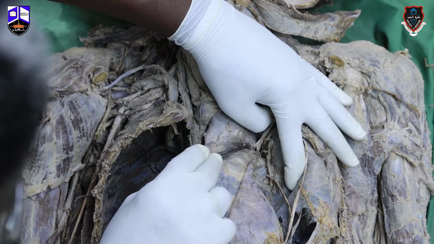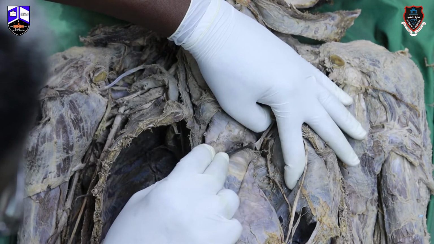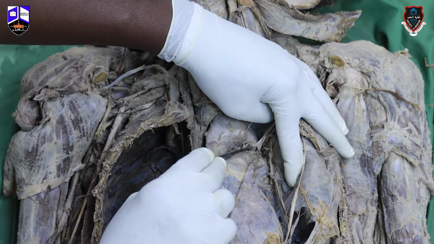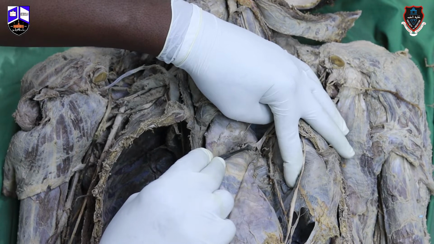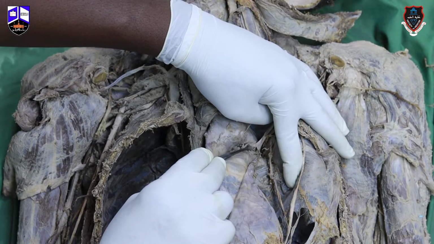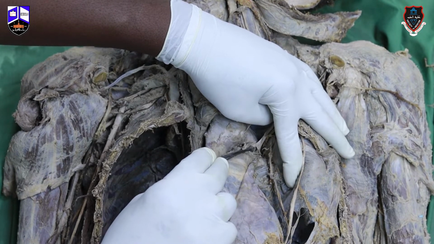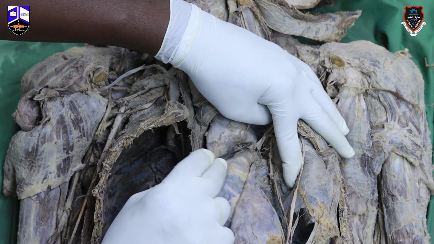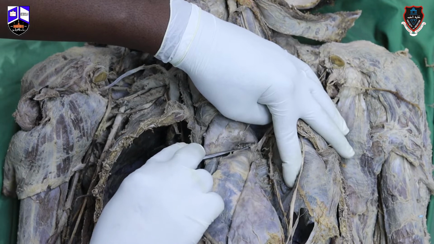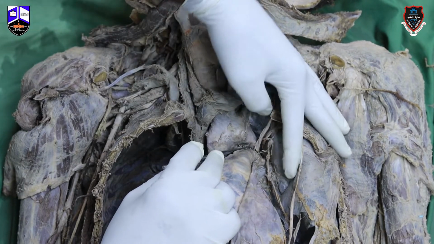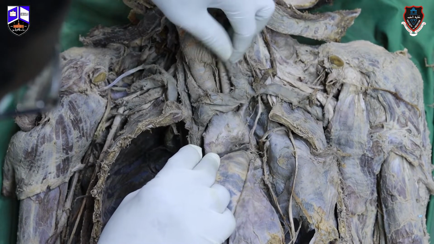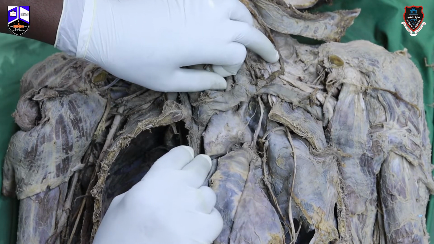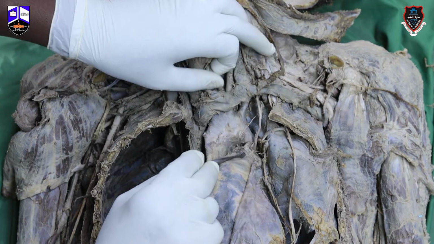Here it gives this branch, which is an important branch known as the recurrent laryngeal nerve, the left one, the left recurrent laryngeal nerve that hooks below the arch of the aorta and the ligamentum arteriosum to ascend back into the neck. Here I am pulling it from the neck.